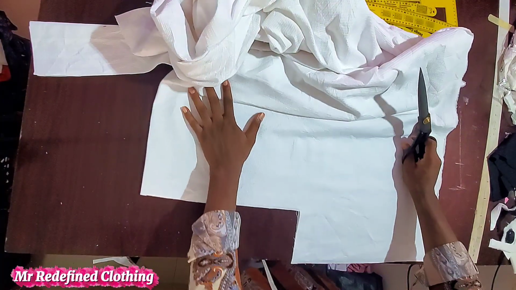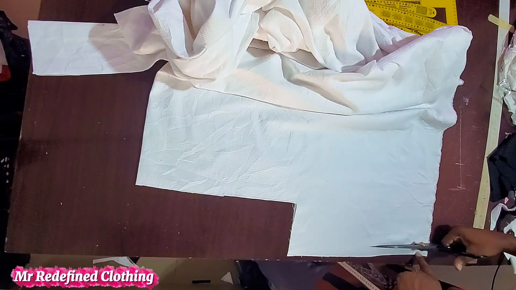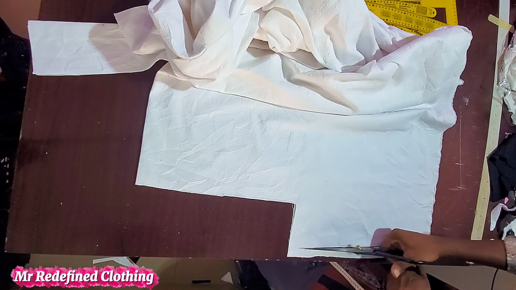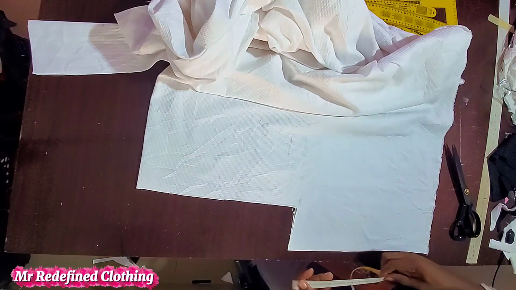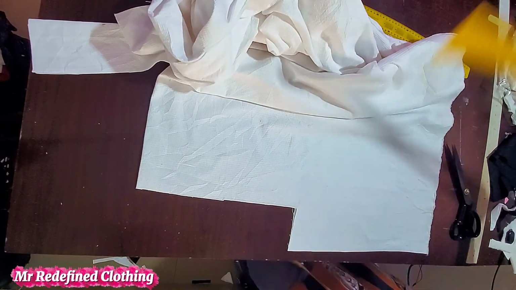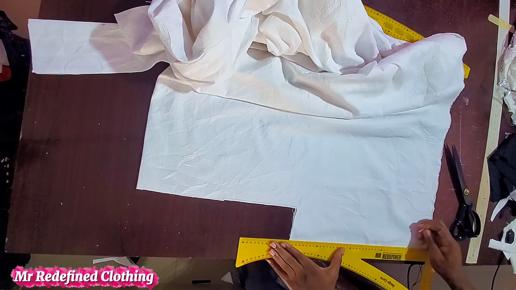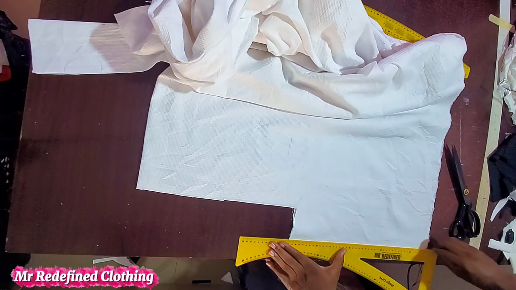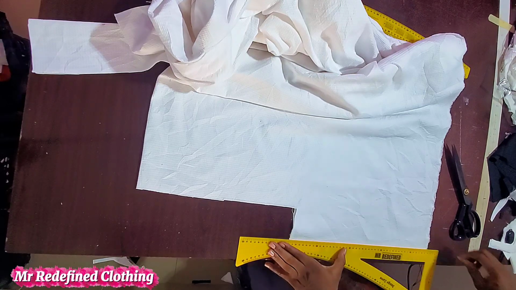All right. So for the front band, the measurement we are going to use is 4.5 inch width, and then you have the length that will cover the length of the front panel. Remember that the front panel was 10.15, 10.25 plus an extra 1 inch, that's 11.